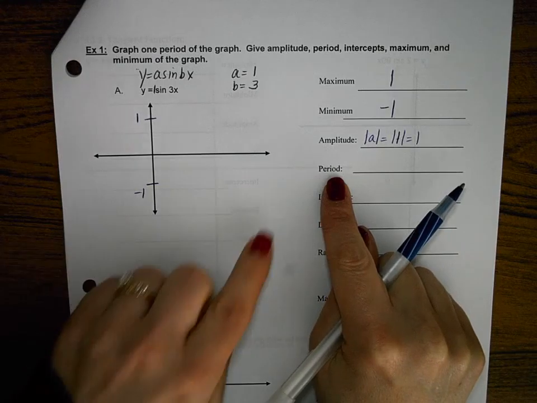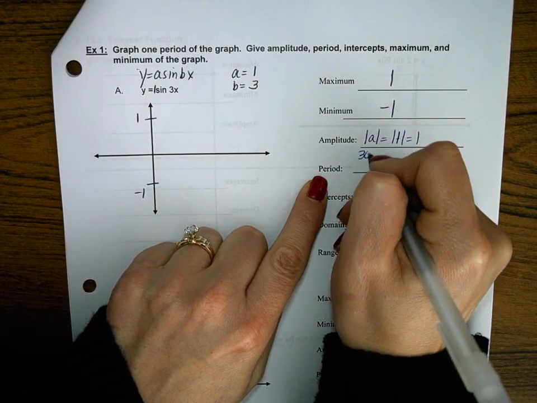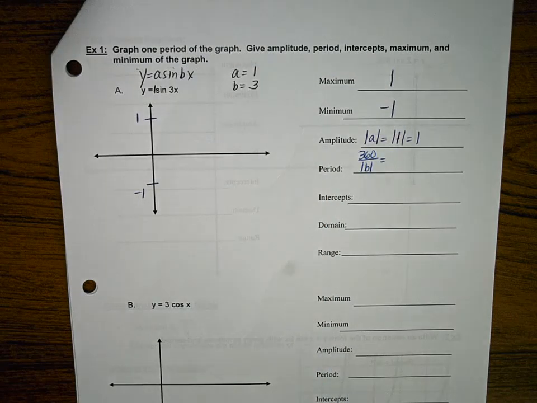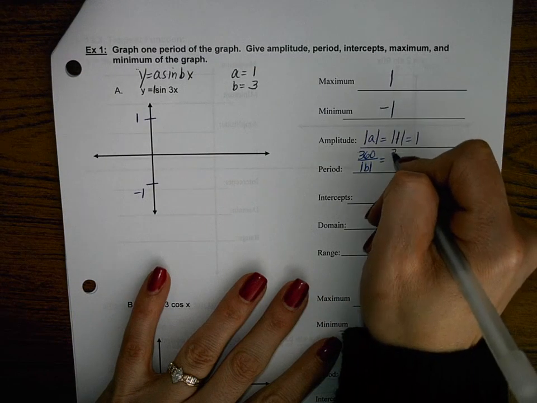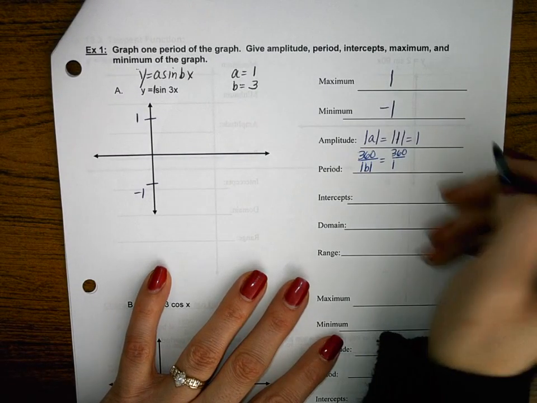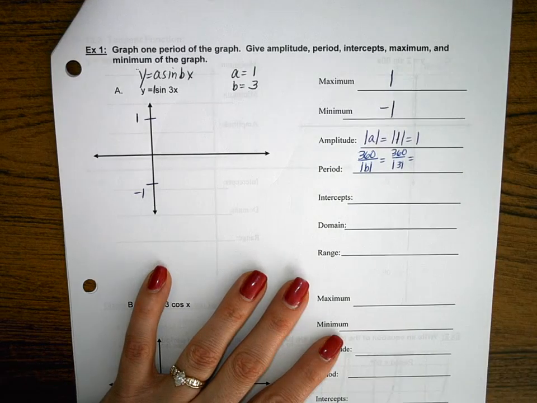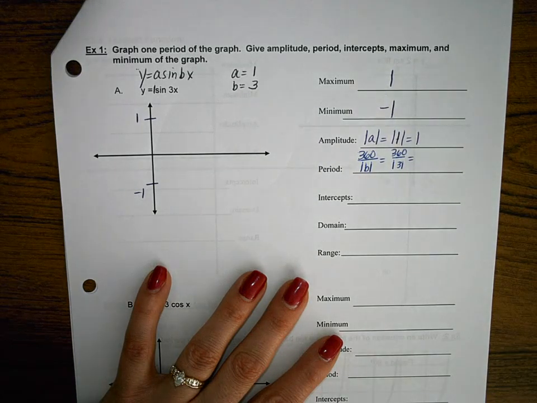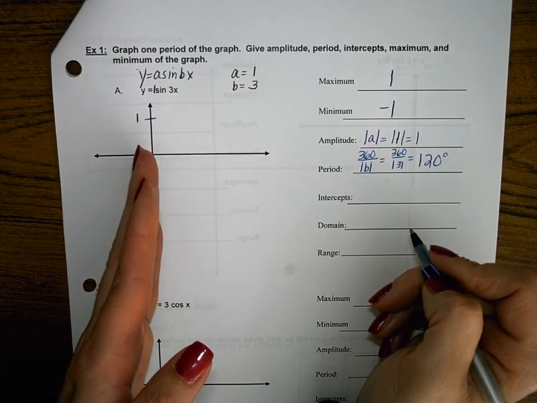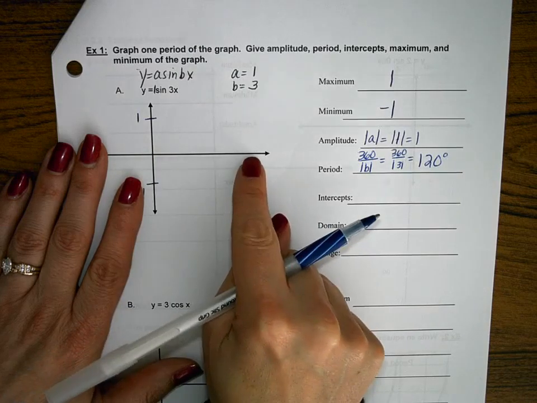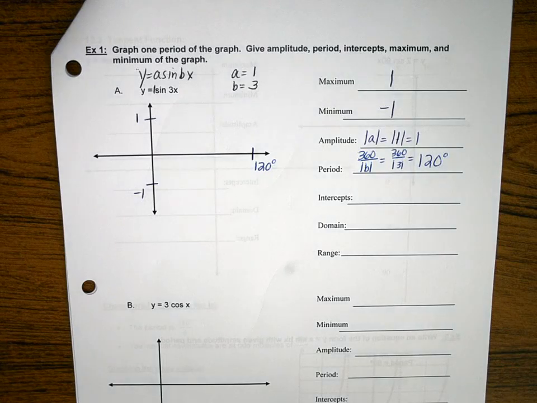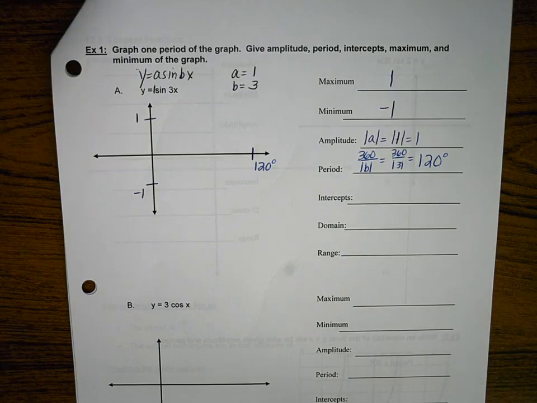The period is always going to be 360 divided by the absolute value of B. So I have 360 divided by the absolute value of what number do I have for B? 3. Okay, so what's 360 divided by the absolute value of 3? 120. Okay, so that means that from the start of my graph on the horizontal axis, I'm going to go out to 120 degrees.